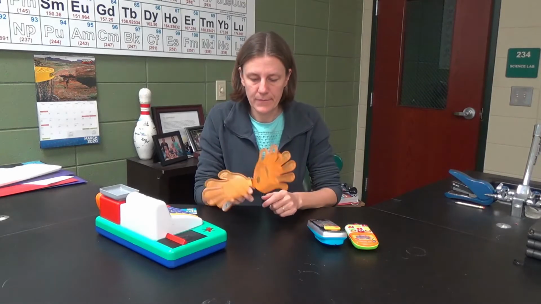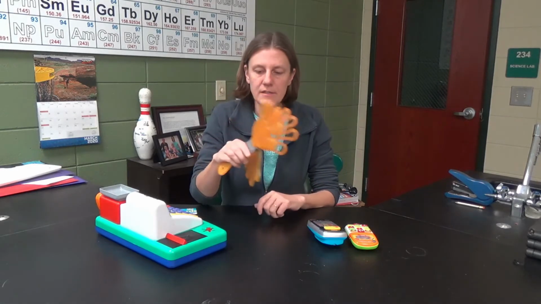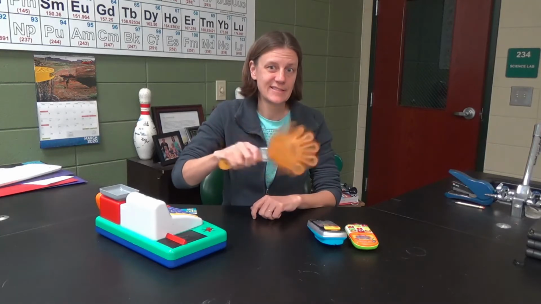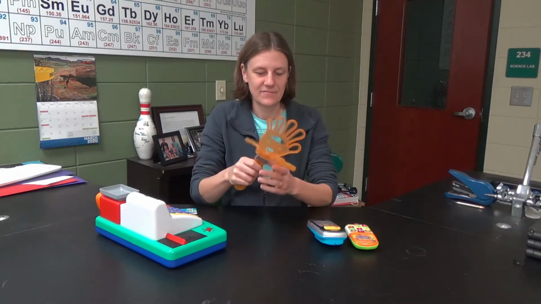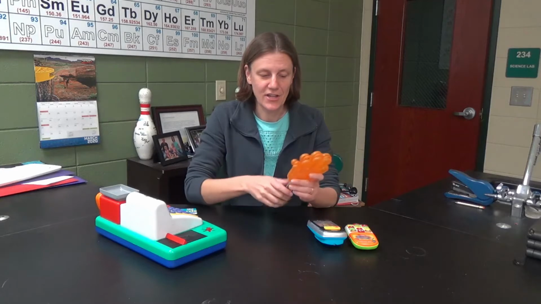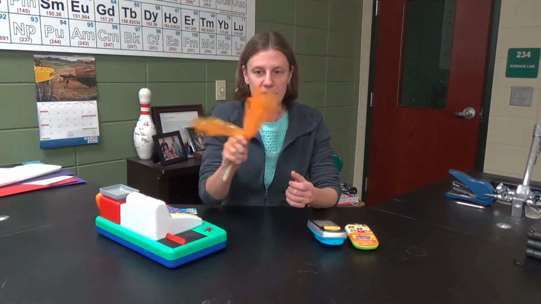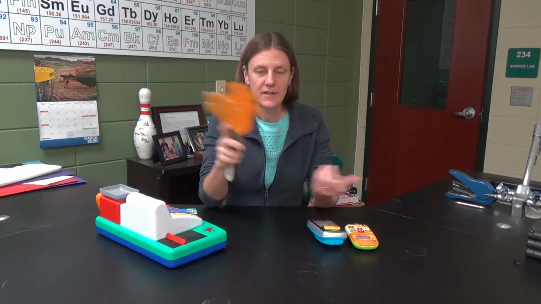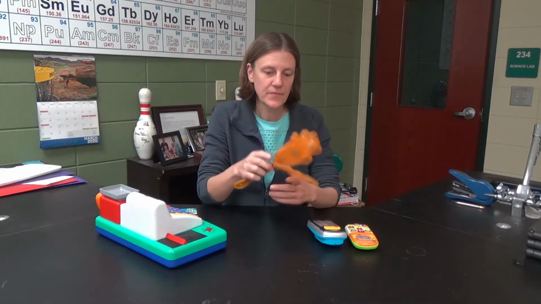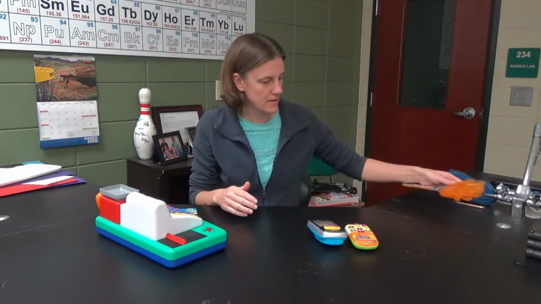So we have a little clapper. Seen some better days, but it just works like this. Obviously I need to shake the clapper. The clapper in turn then moves itself, and certainly you could hear that. So think about the energy transformations there.